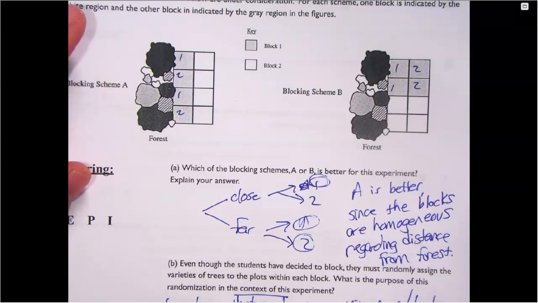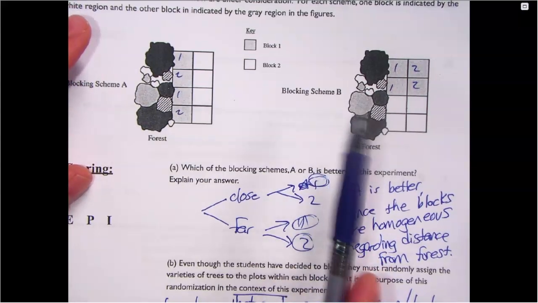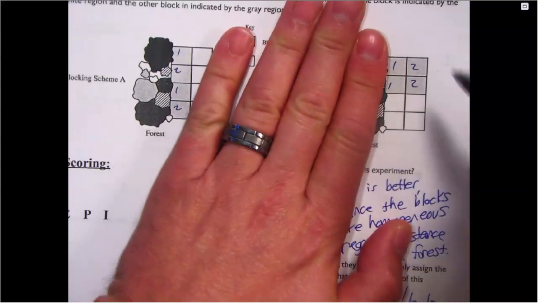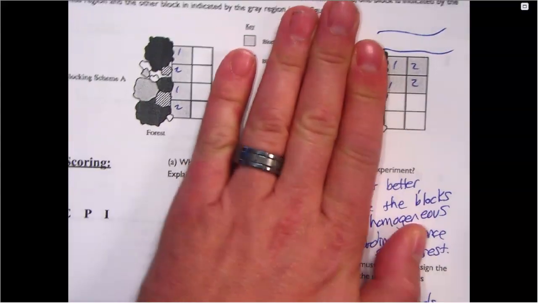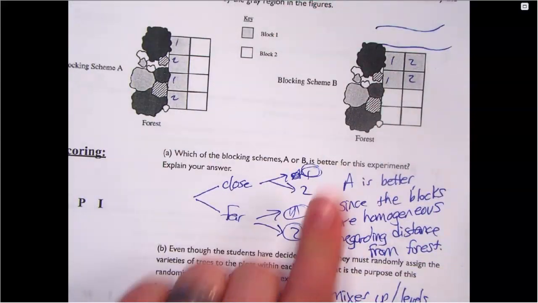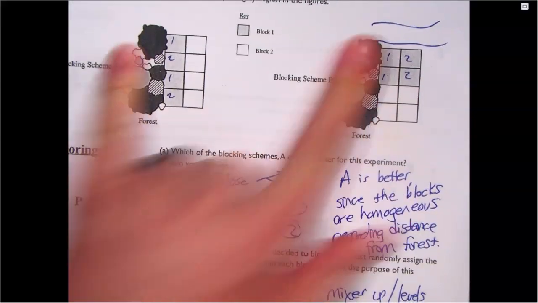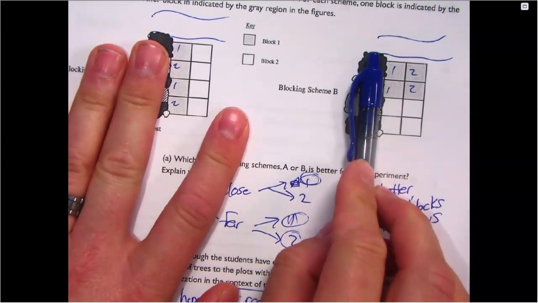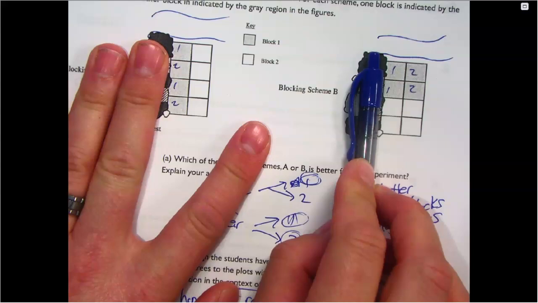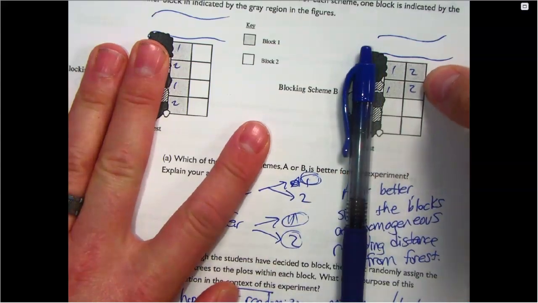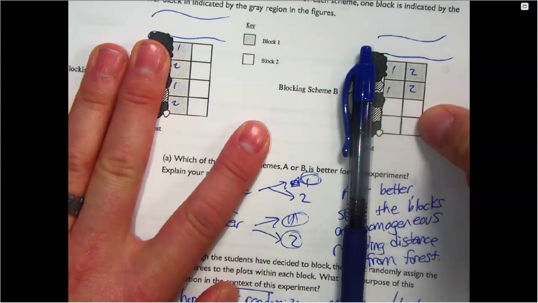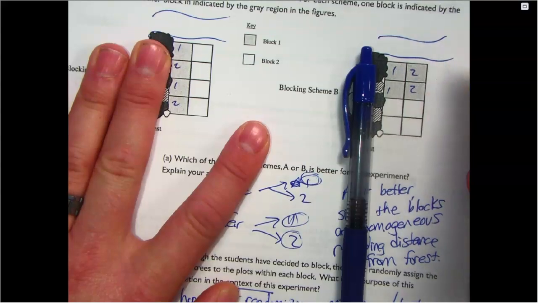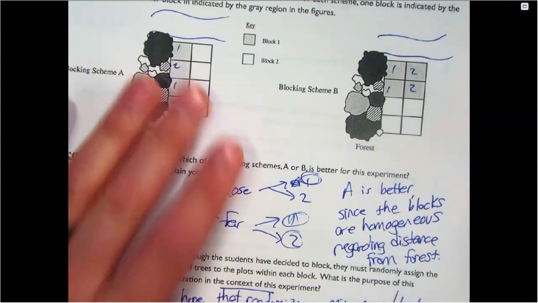Yeah, that makes sense. So you understand, like, the A versus B, you're just like, how am I supposed to know? Yeah. So if there were trees, like, if there was a river up here, these trees aren't there. Let's do this. These trees are not there. In either case, there's a river up there. Now which blocking scheme is better? Now it's B. Because these ones are homogeneous in the idea that they're like the closest to the river, and these are the farthest from the river. Does that make some sense?